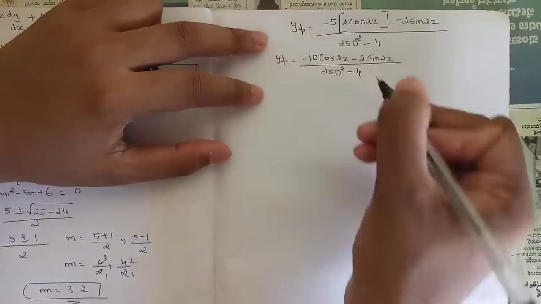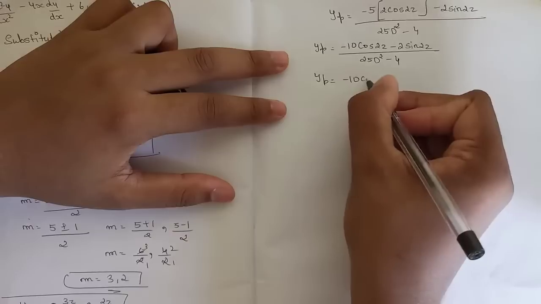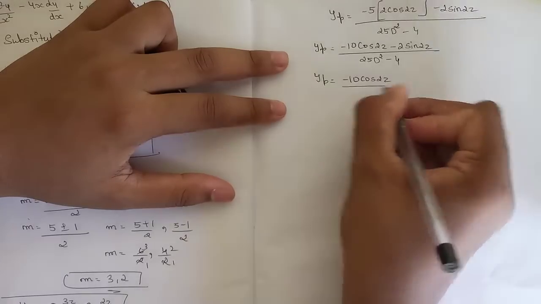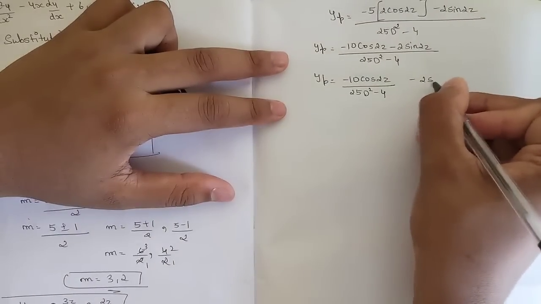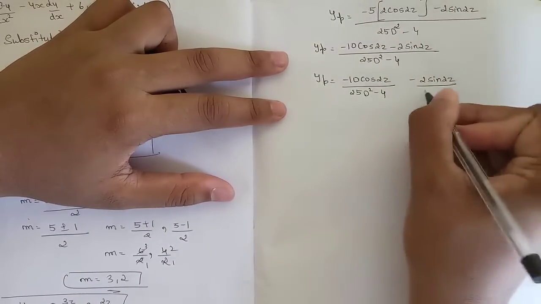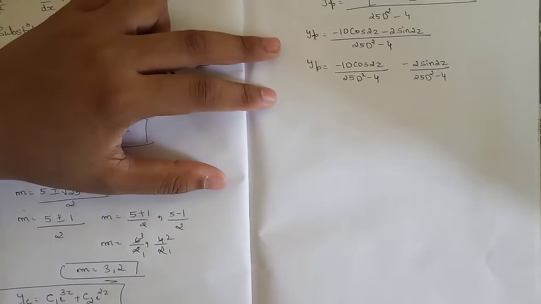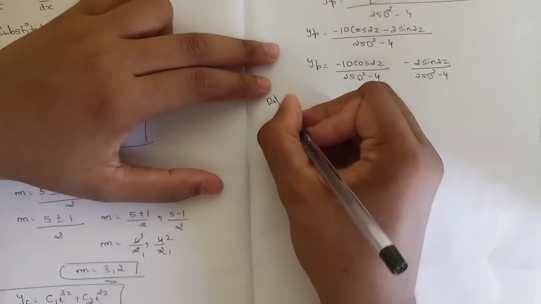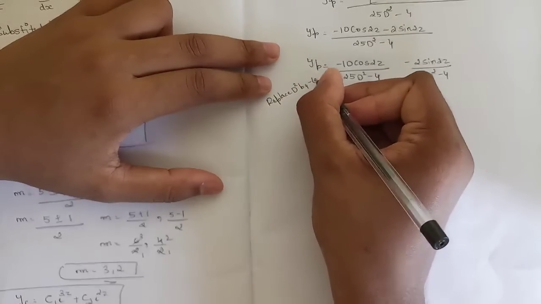So now our particular integral is minus 10 cos 2z divided by 25D square minus 4, minus 2 sine 2z divided by 25D square minus 4. Again we need to replace D square by minus of a square.